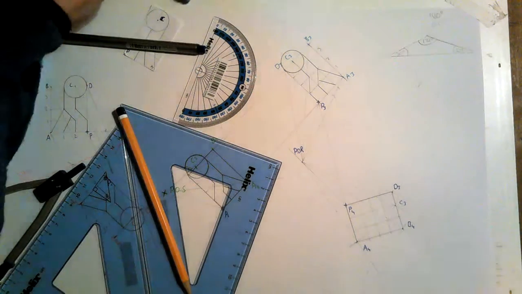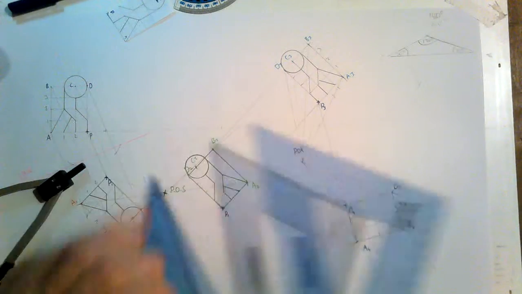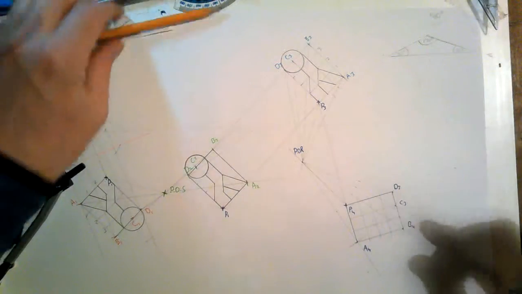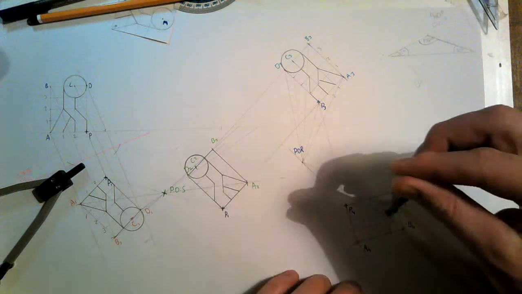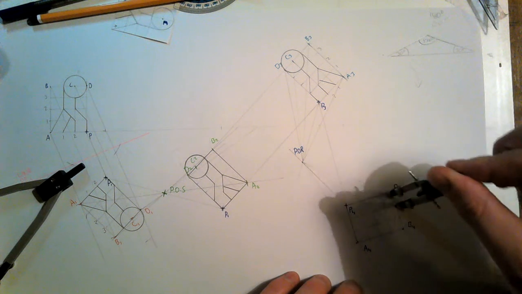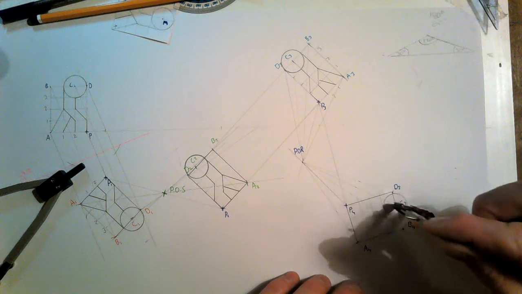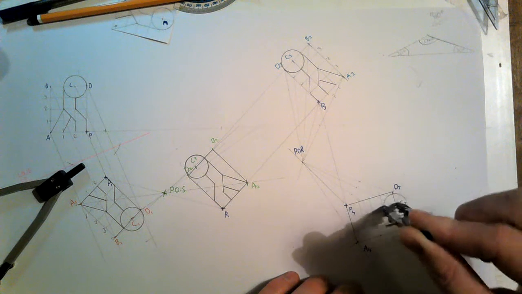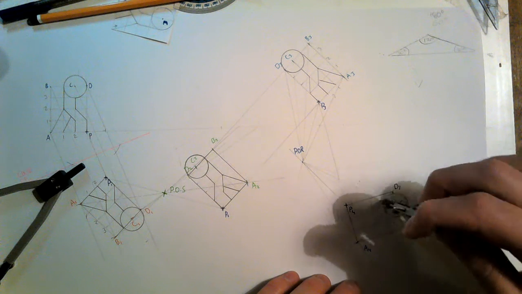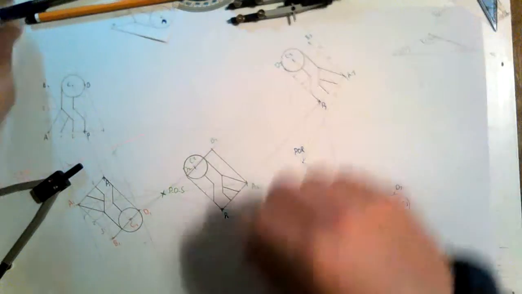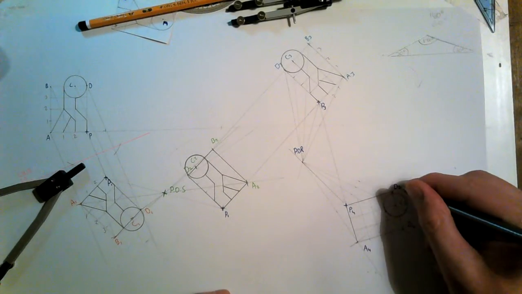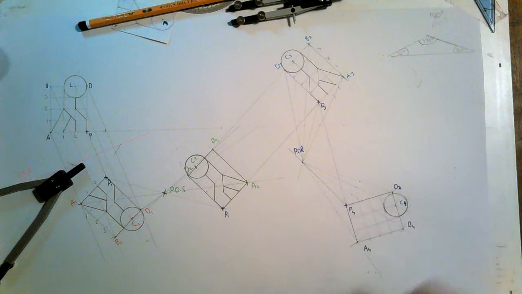And for our last grand finale, point the compass on C4.